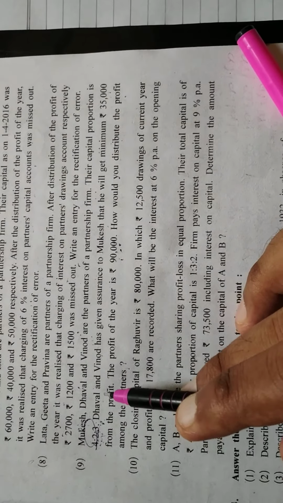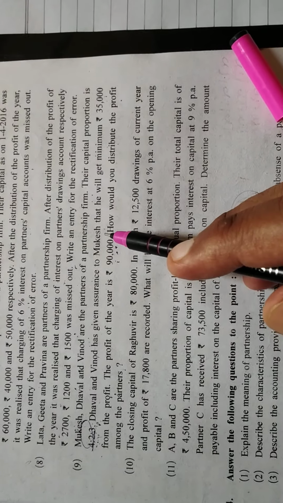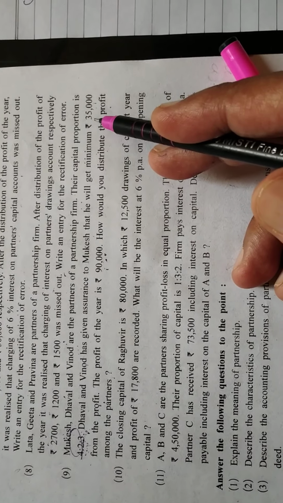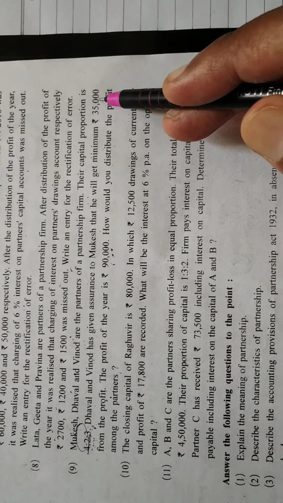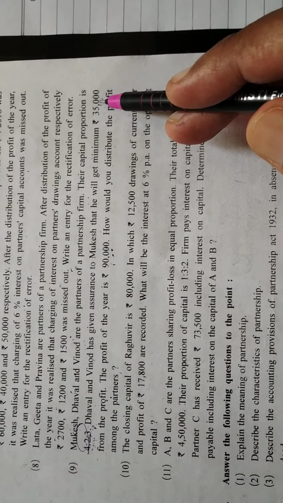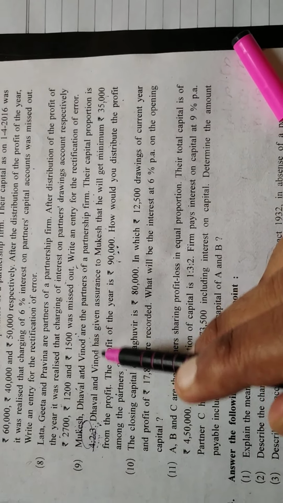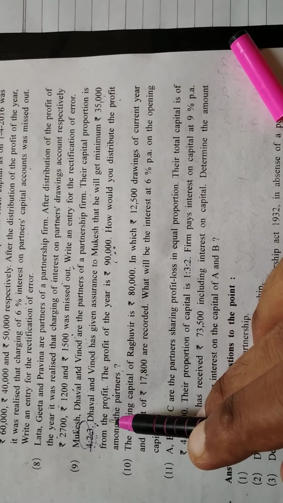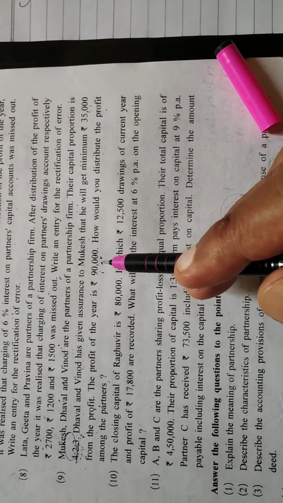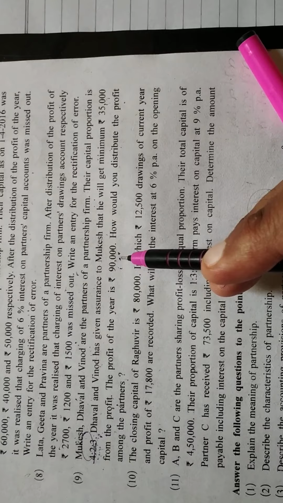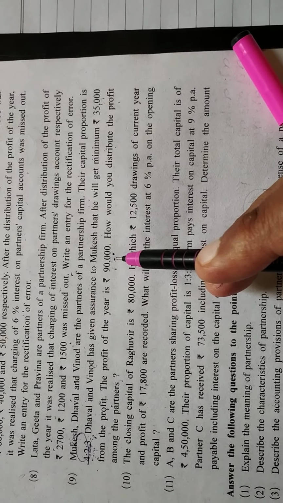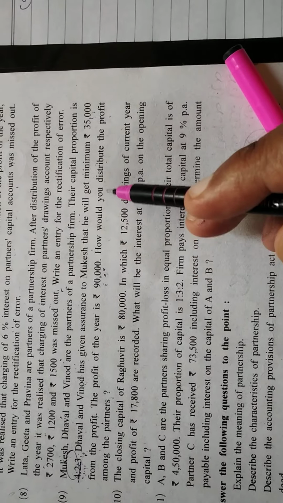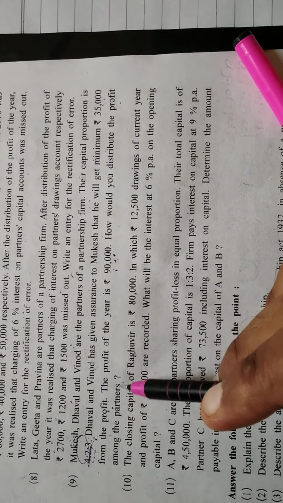Okay. Dhaval and Vinod have given assurance to Mukesh that he will get minimum 35,000 from the profit. So it means that he must get 35,000 minimum profit. If 35,000 is not received, the remaining partners Dhaval and Vinod give the remaining amount. So profit of the year is 90,000. So 90,000 is the profit given, but ratio is not given. So it should be divided among three partners equally, 30, 30 and 30. How would you distribute the profit amongst the partners?